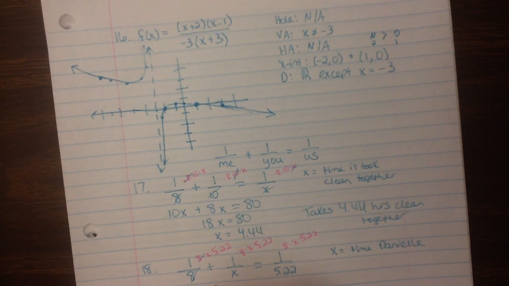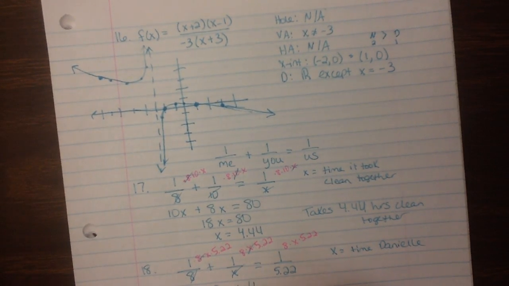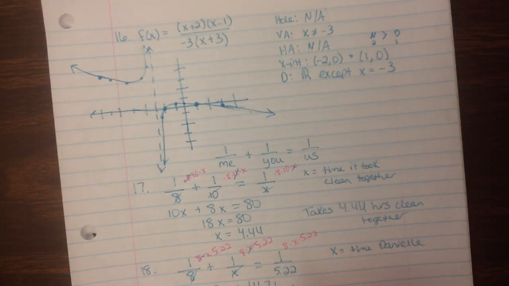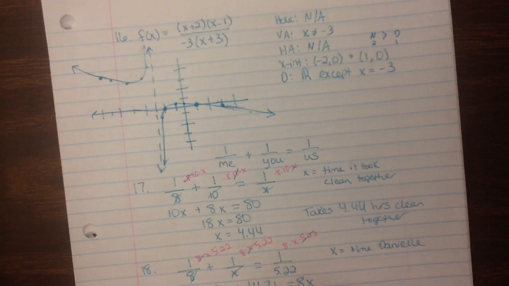So 5.22x plus, oh my gosh, what is that? 8 times 5.22, 41.76. And then over here I have that canceling, so 8x. Alright, now I subtract 5.22 from 8x and I get 2.78x. Divide by 2.78, and I'm going to get 15.02.